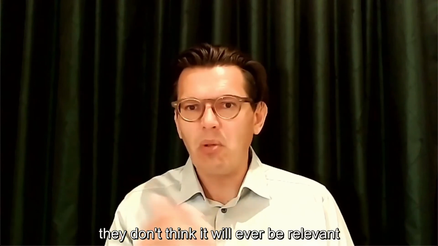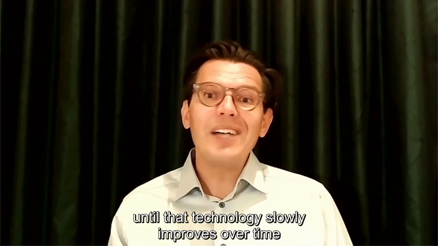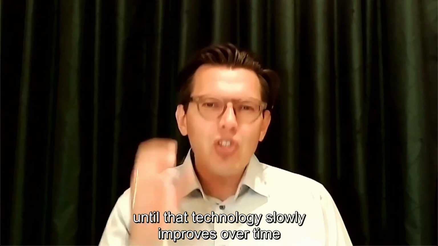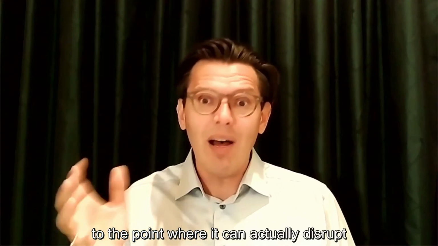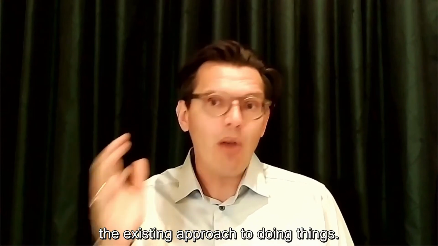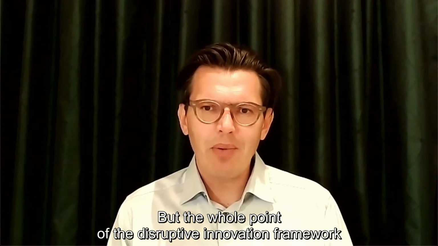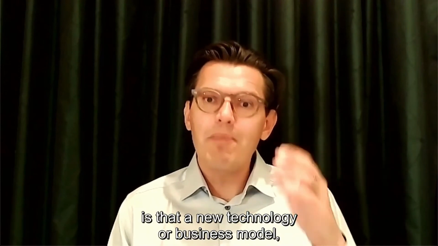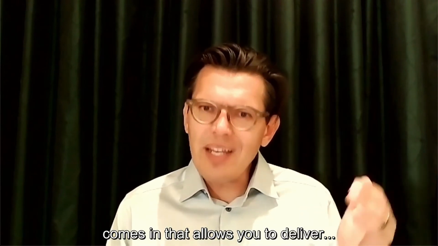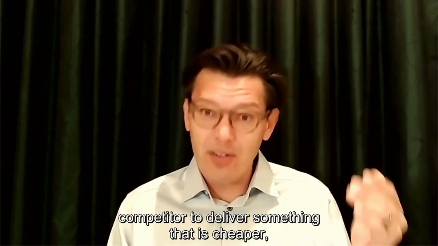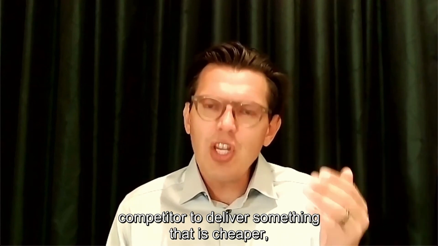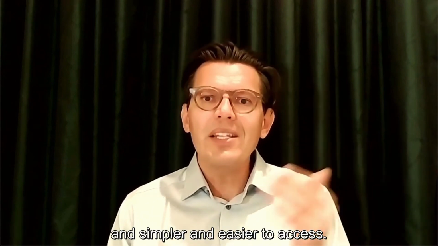They don't think it will ever be relevant until that technology slowly improves over time to the point where it can actually disrupt the existing approach to doing things. But the whole point of the disruptive innovation framework is that a new technology or business model comes in that allows you to deliver something, or a competitor to deliver something, that is cheaper and simpler and easier to access.